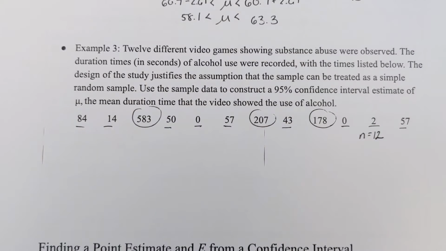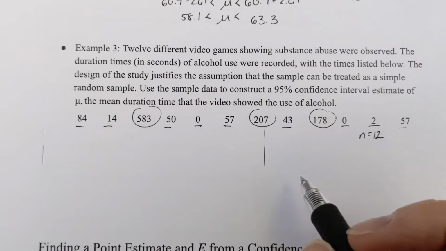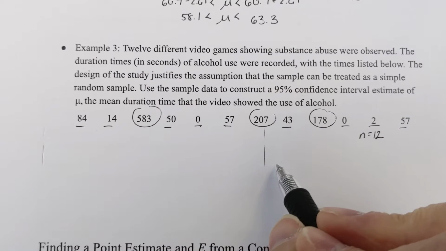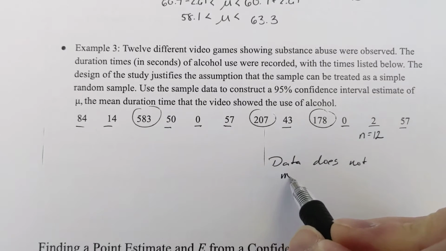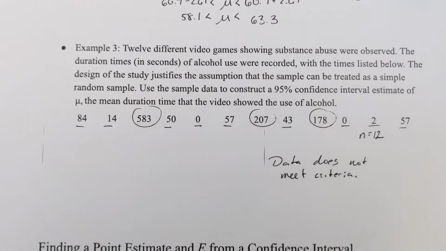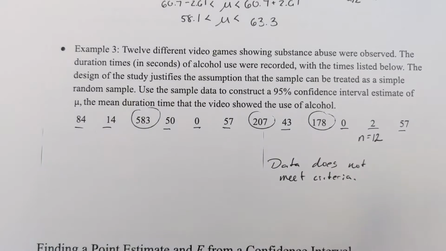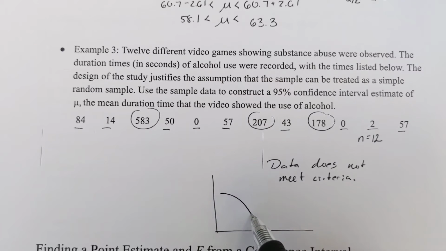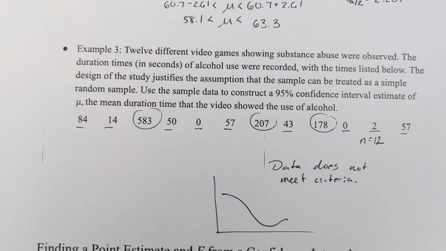So what that means, if I did a histogram, these would not be normally distributed. So that second criteria where it's a normal distribution or I have more than 30 measurements, that fails. So this one actually cannot be done. The data does not meet the criteria. It has to be normally distributed or more than 30 measurements, and neither of those two things are true. I have a bunch of very, very small values and a couple very, very large values. So the histogram, or if you plotted the curve, it actually looks something like this. A lot of very small values, nothing in the middle, and a couple very large values. So I can't actually do this problem.